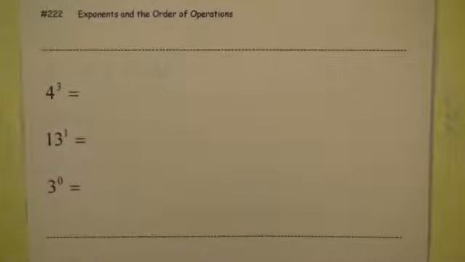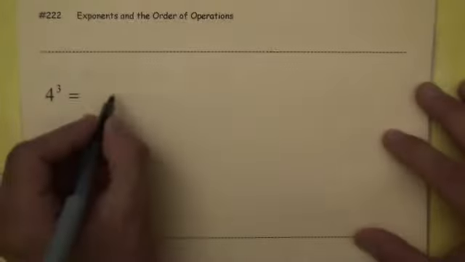Video number 222, exponents and the order of operations. Let's take a look at the first page here. Exponents, 4 to the third power, or also called 4 cubed. 4 cubed, 4 to the third. It means to multiply 4 by itself so that you have a total of 3 4s.